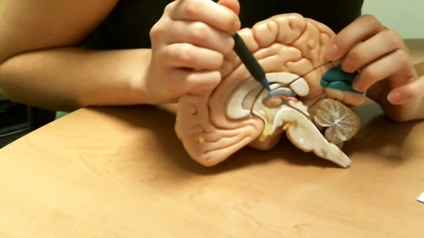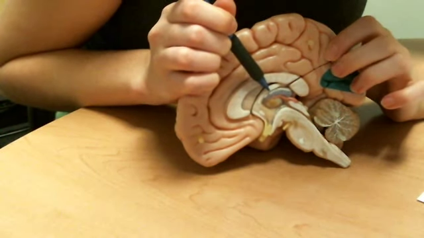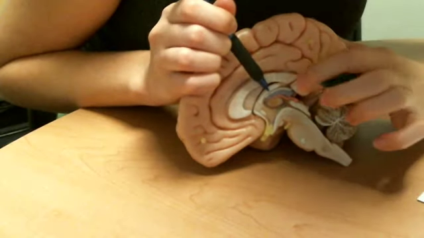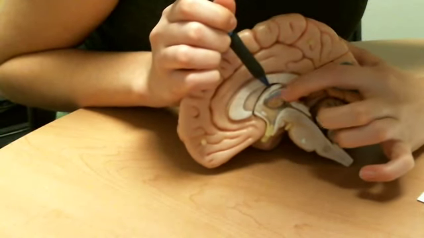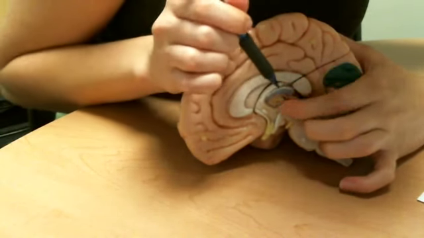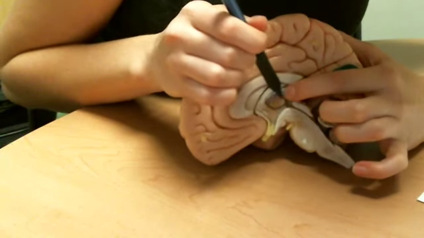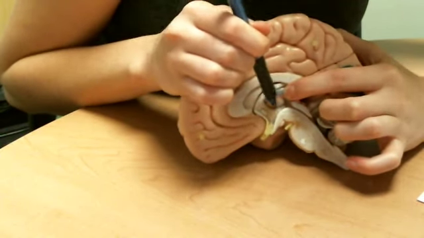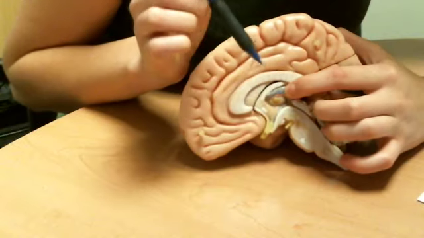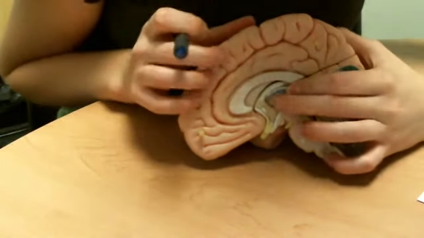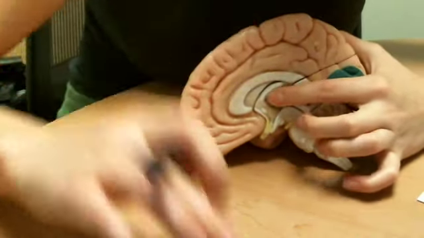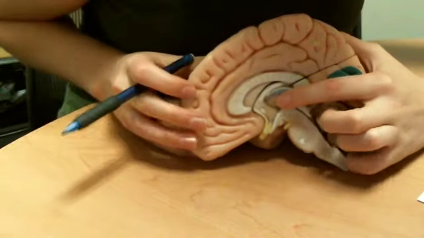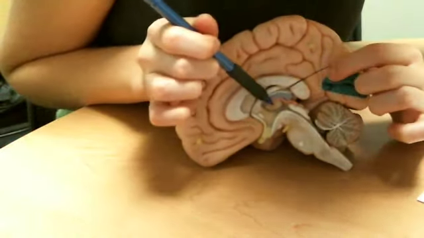Underneath the fornix, you will find a choroid plexus, which is right here. The choroid plexus is kind of above the thalamus. The thalamus would be considered where the third ventricle is. The third ventricle is right in between the left and the right thalamus.